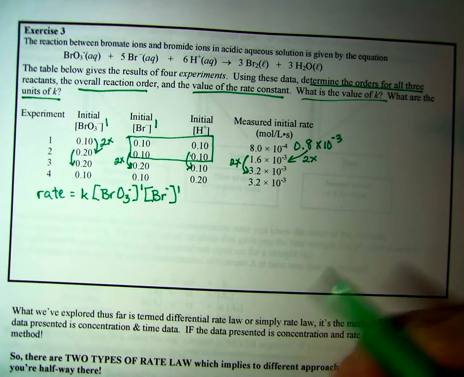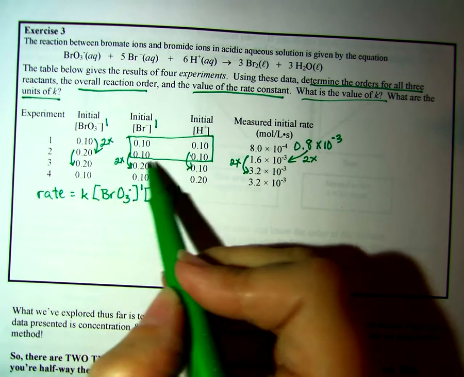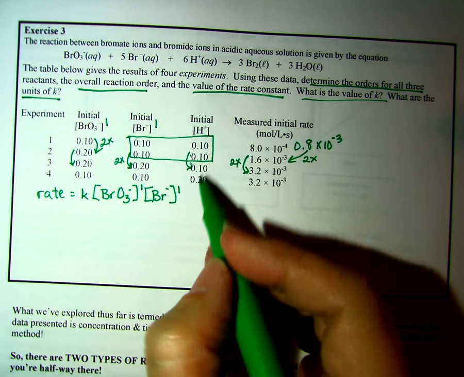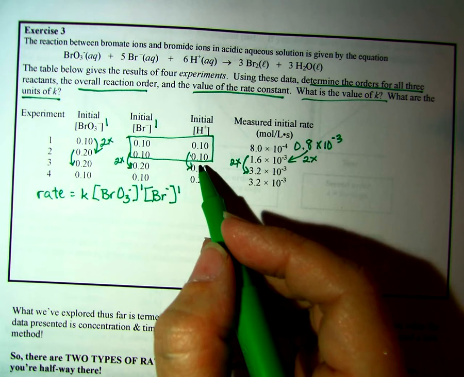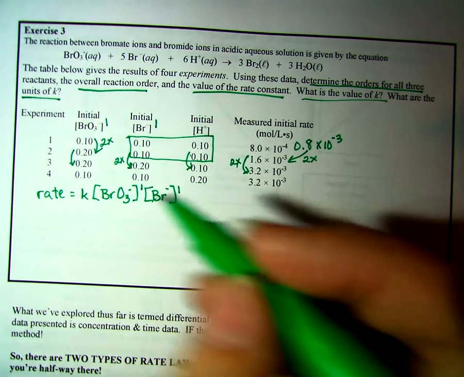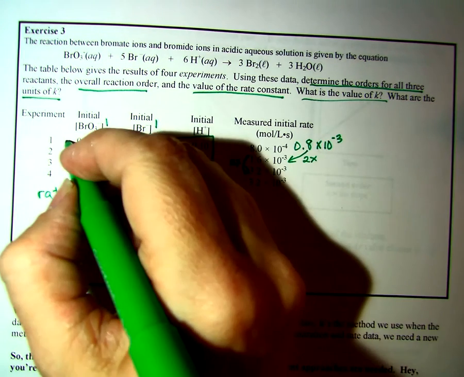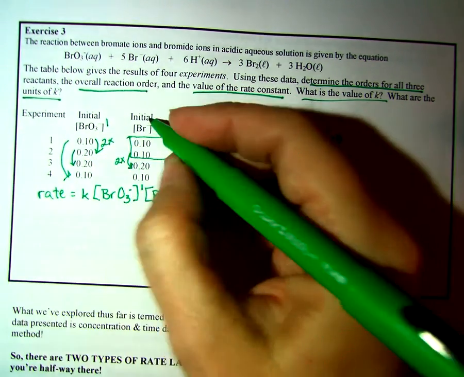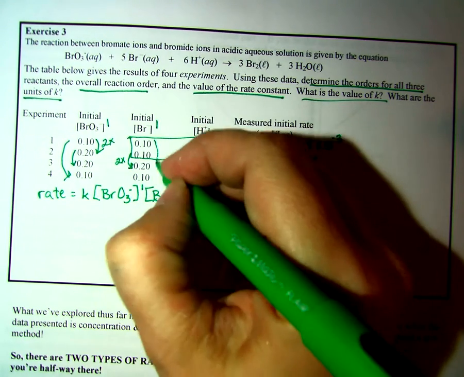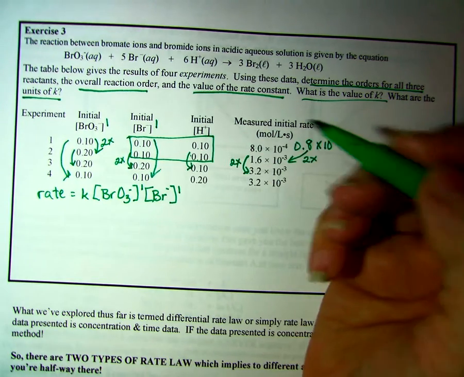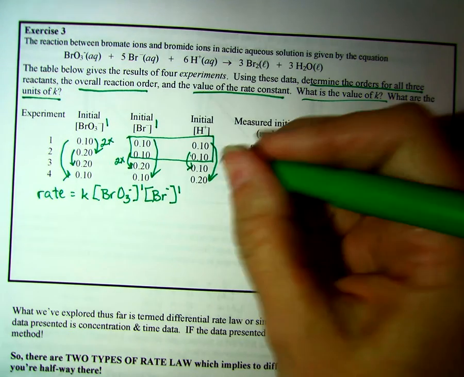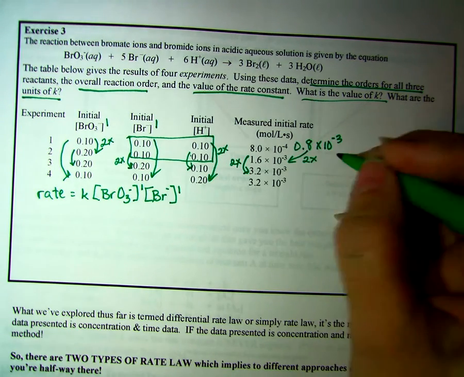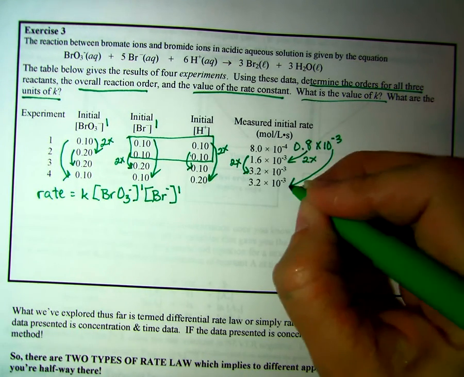So now we got to find where these two are held constant and this one changes. So if I look at experiment 1 and 4, that's constant. That's constant. What happens to that one? Doubles. What happens to my rate?